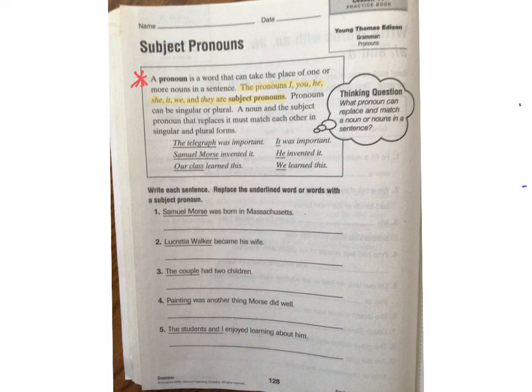So we're going to take somebody's name or a noun and replace it with one of those words. And you have to pick the right one. Pronouns can be singular or plural. A noun and the subject pronoun that replaces it must match each other in singular and plural forms. I'll explain what that means in a minute. Let's do some of the examples.